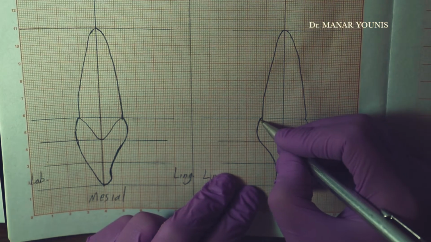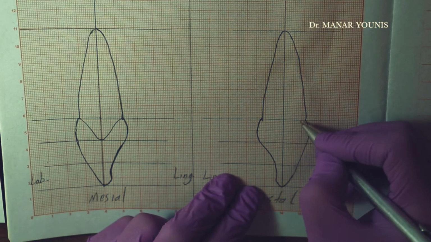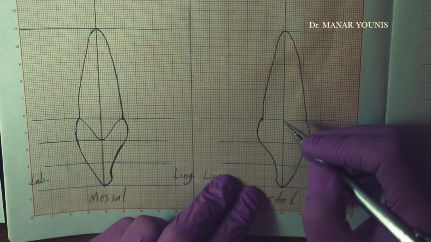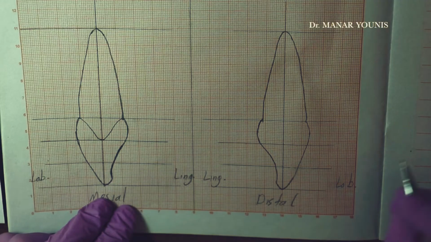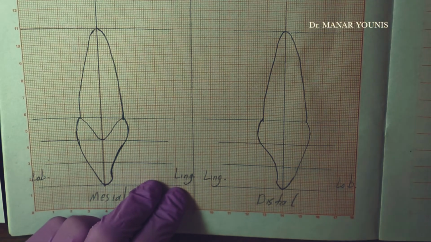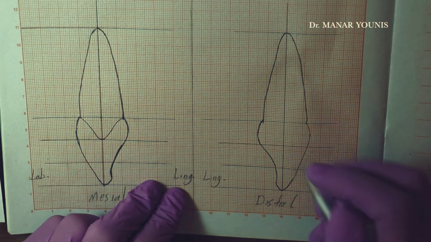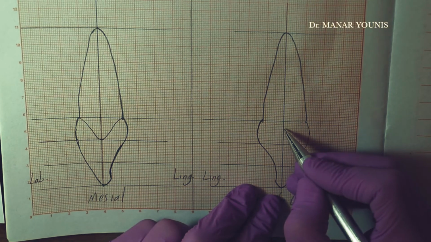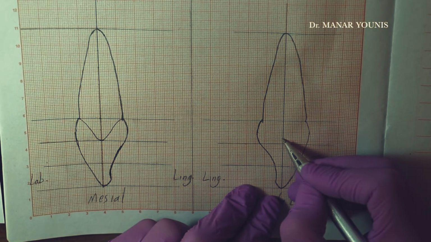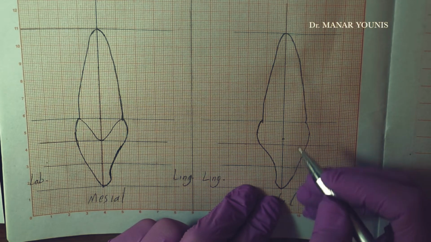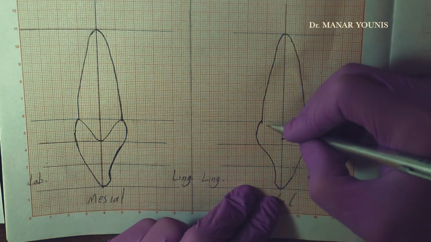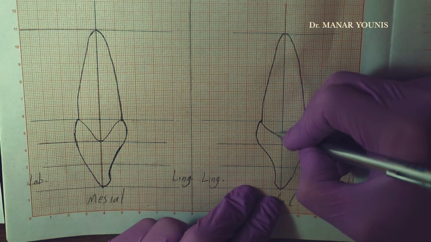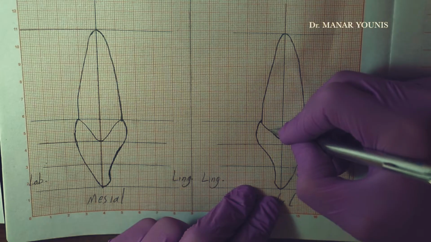Finally, the curvature of the cervical line distally is less than that mesially. It is 2.5 multiplied by 4, it will equal 10 millimeters. So I will measure 10 millimeters from the cervical line. This is 10 millimeter. I put a mark, then I will draw the curvature of the cervical line on the distal aspect.